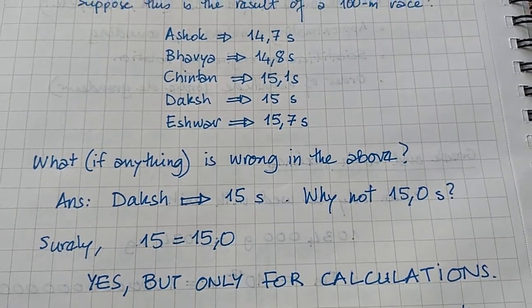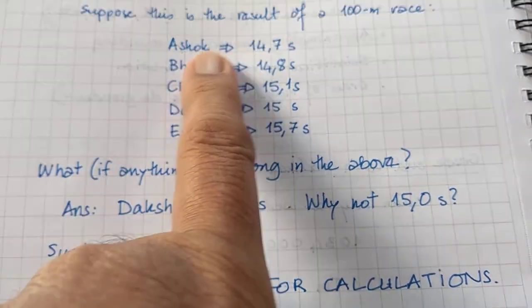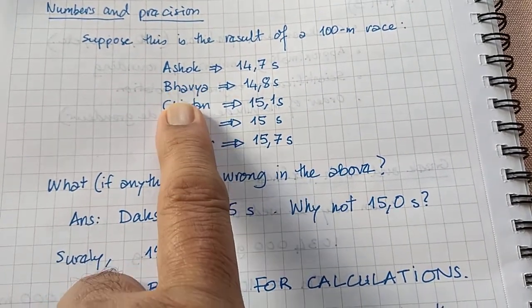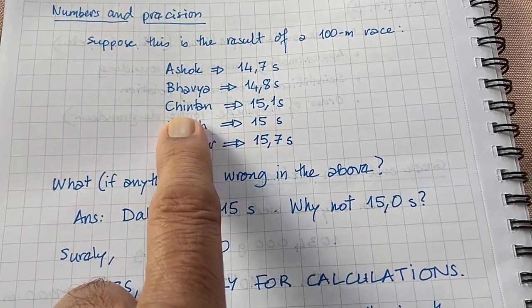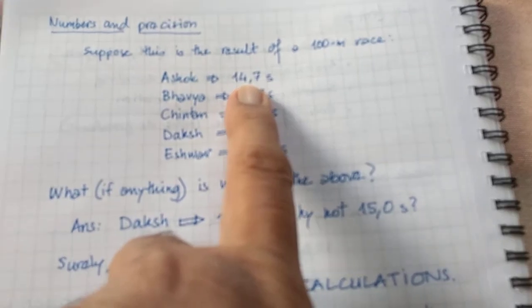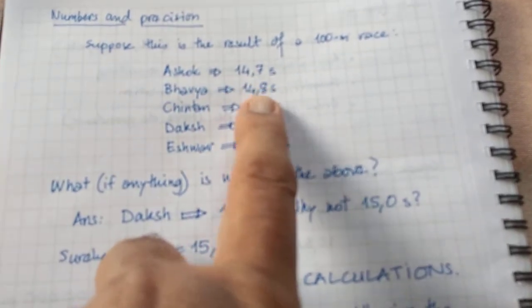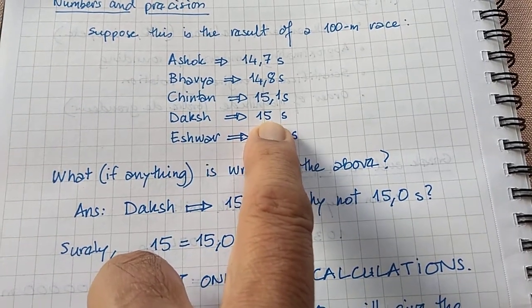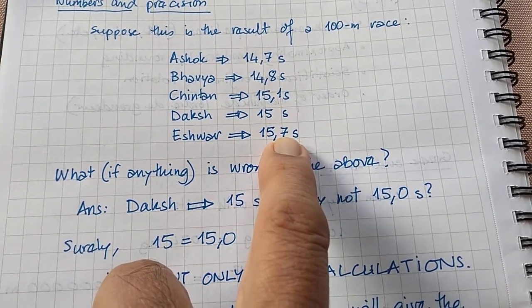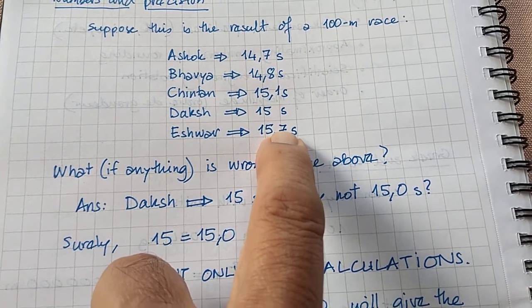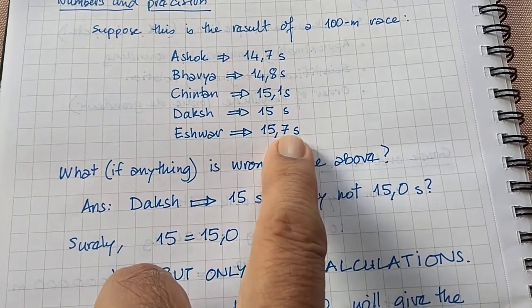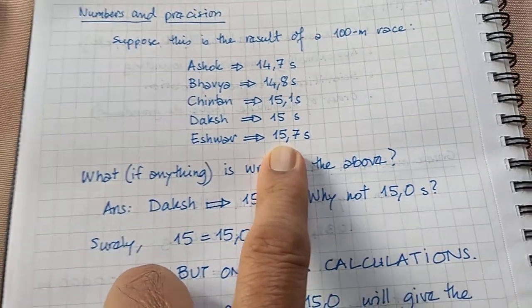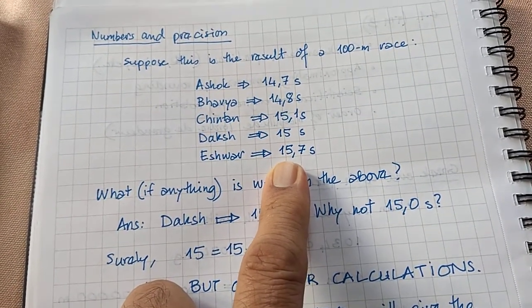But if the question was how many people are there in Ashok's family, how many people are there in Bhavya's family, in Chintan's family, so Ashok says he's got 3 persons, Bhavya has got 4, Chintan has got 6, Daksh has got 3, Ishwar has got 4. Now 4.0 or 4 would make the same thing, because number of people in the family, you cannot have half numbers.